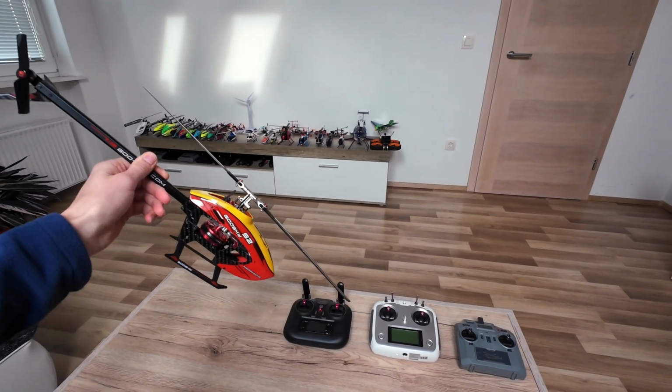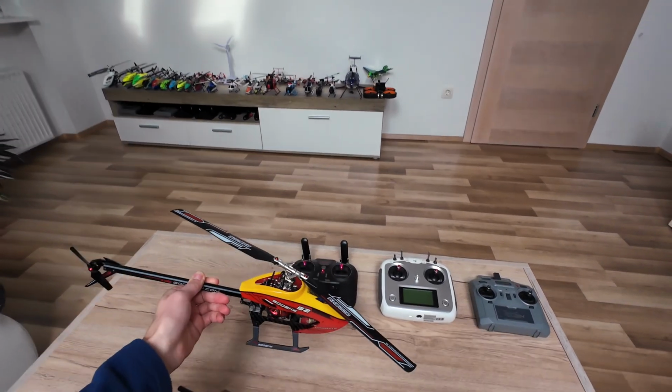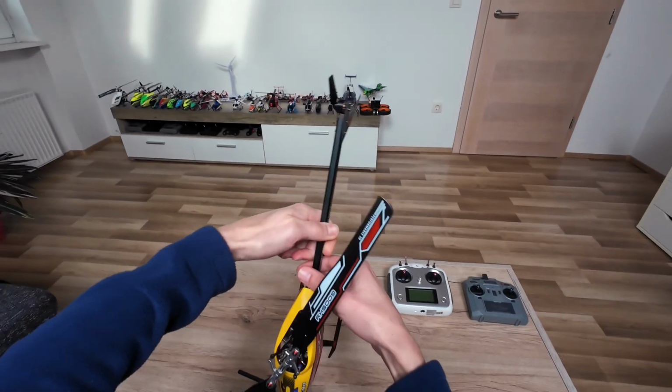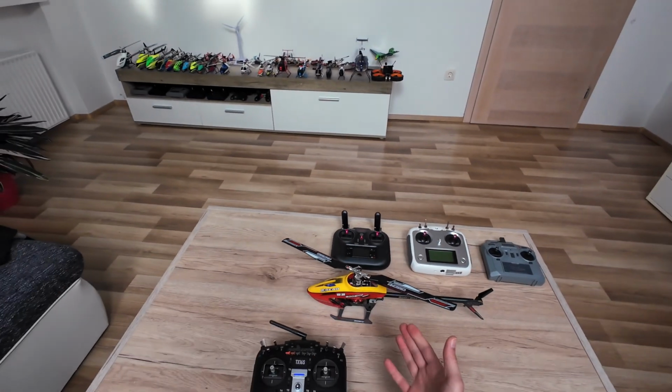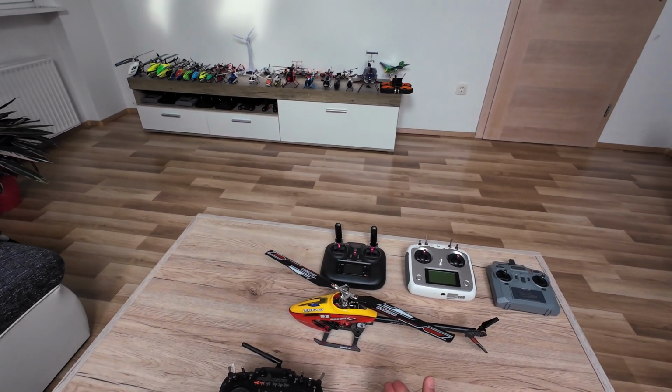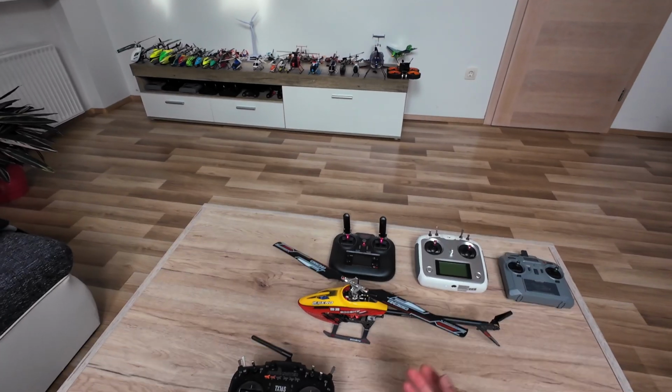In your case the helicopter will crash at a random orientation. And because of that, the damage that your helicopter will suffer in a crash will be more or less random.